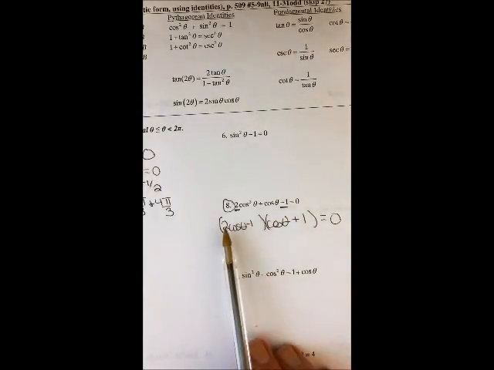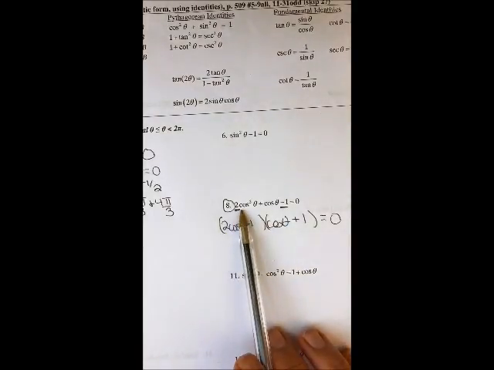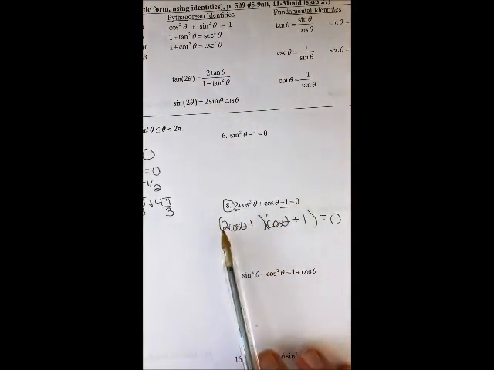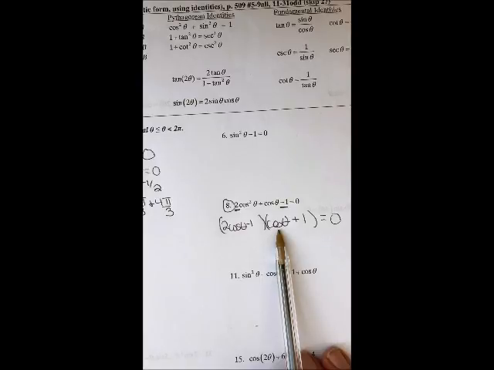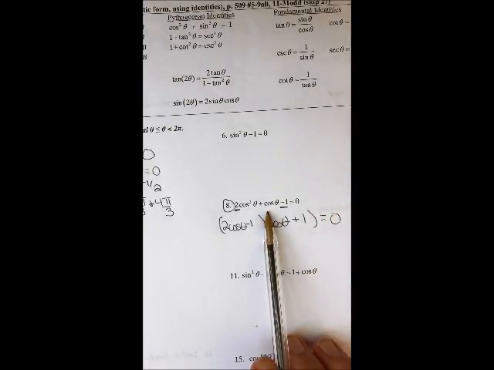That was my guess. So my check is 2 cosine times 1 cosine is 2 cosine squared, so that part's right. 2 cosine times 1 is a positive 2. Negative 1 times cosine is a negative 1. 2 cosine minus 1 cosine gives me my positive cosine. So I know I did it right.